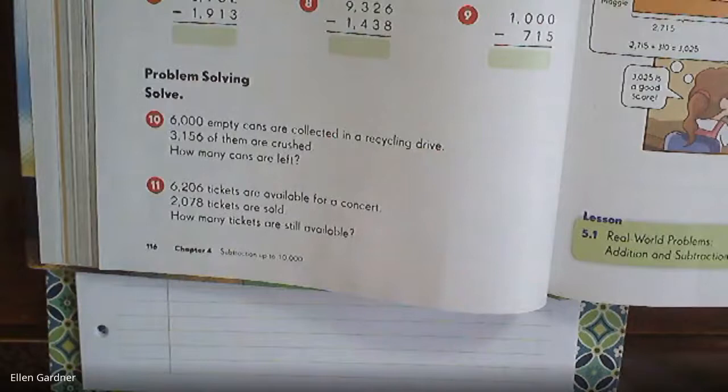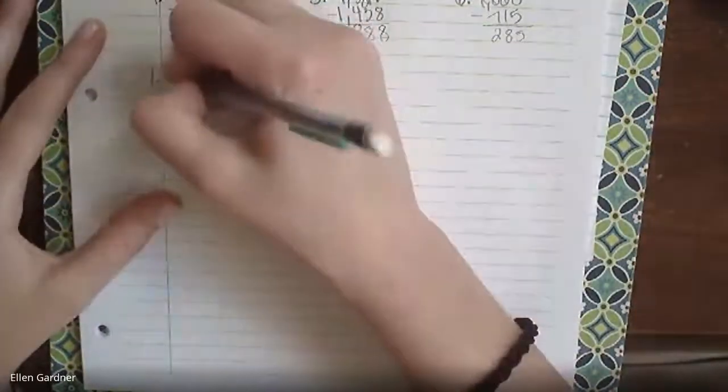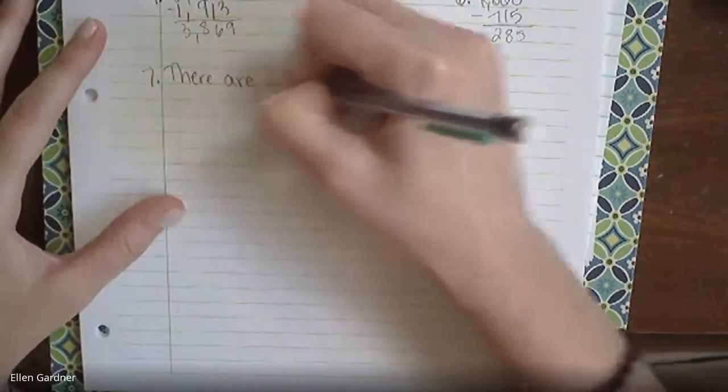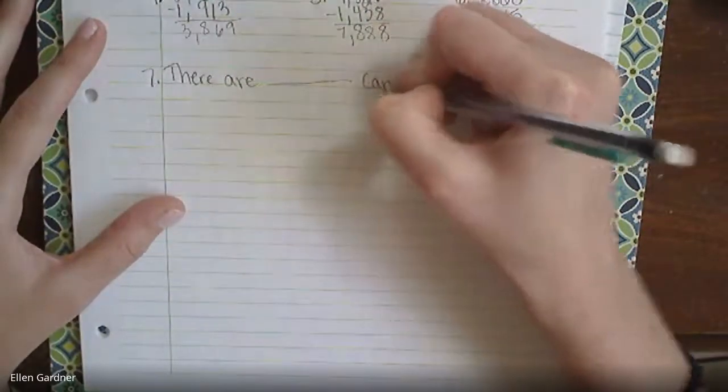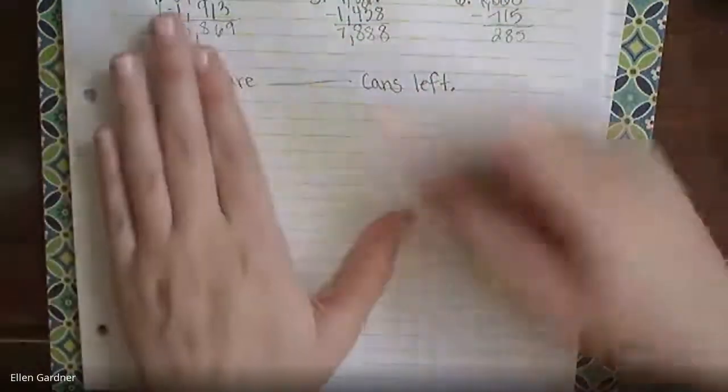Think of an answer sentence for this story problem. Let's write it down. We could say something like, there are blank cans left, or there are blank cans uncrushed.